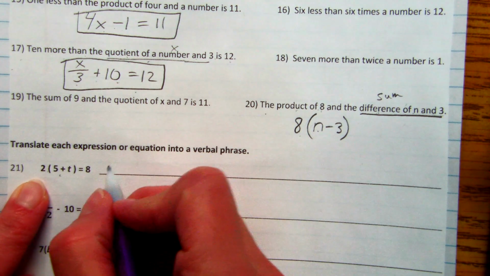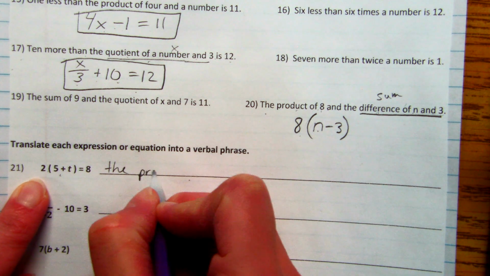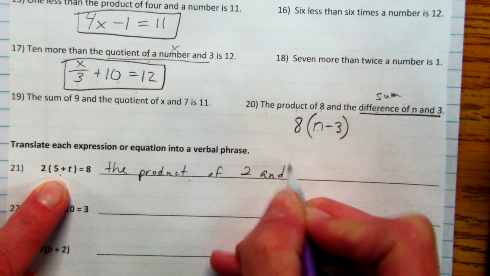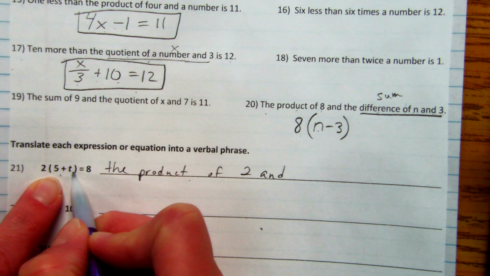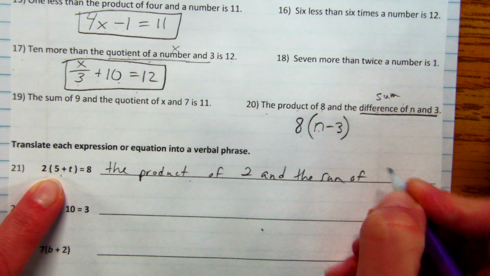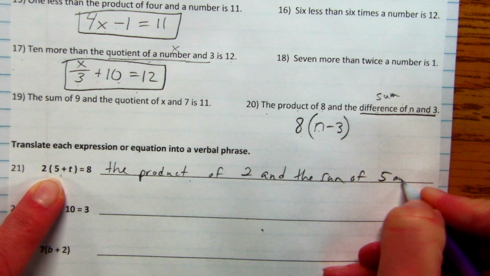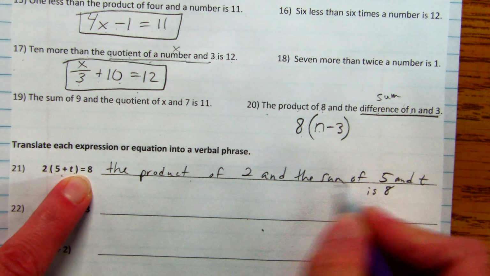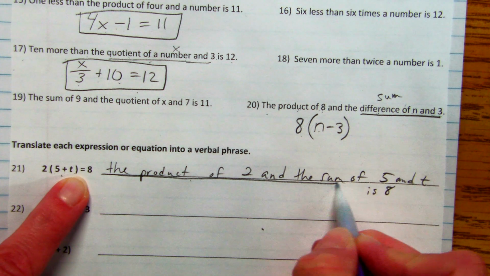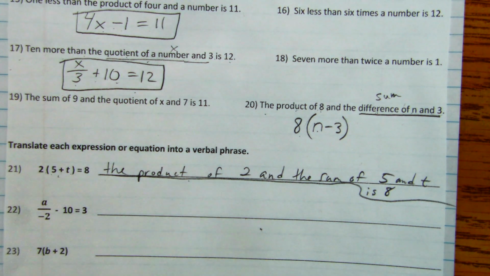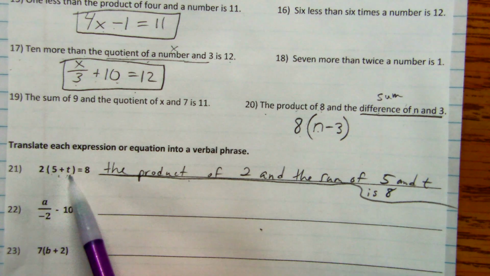So if I have 2, I'm going to say the product of 2 and then when I have 5 plus t, I can say the sum of 5 and t, and then is 8. So that sort of all goes together. I should have written smaller, I guess. So when you have these parentheses, that's generally how they're going to do that.